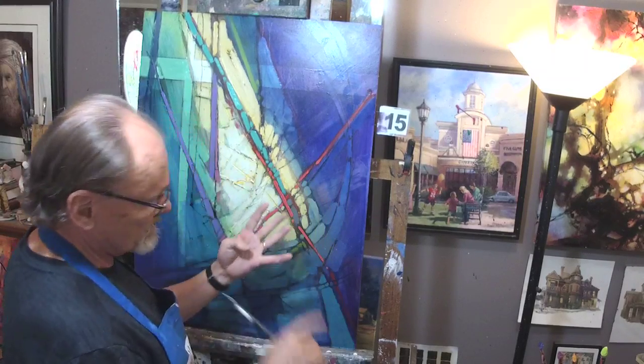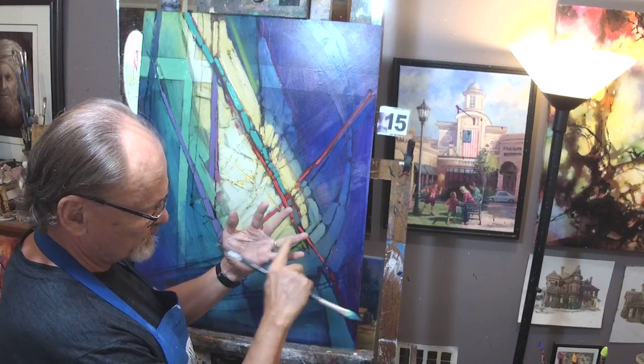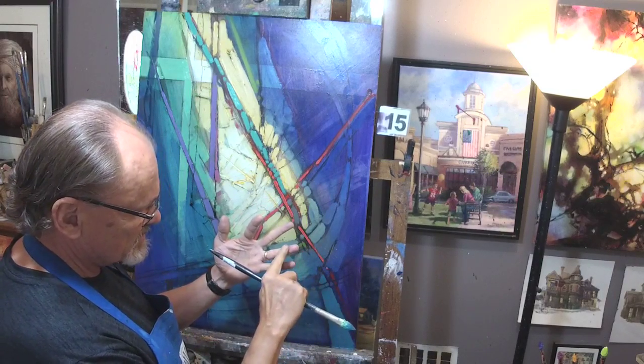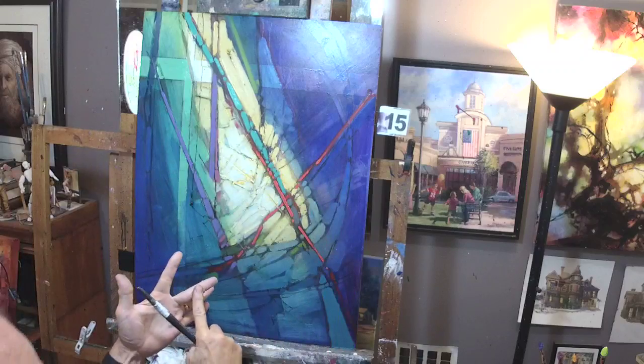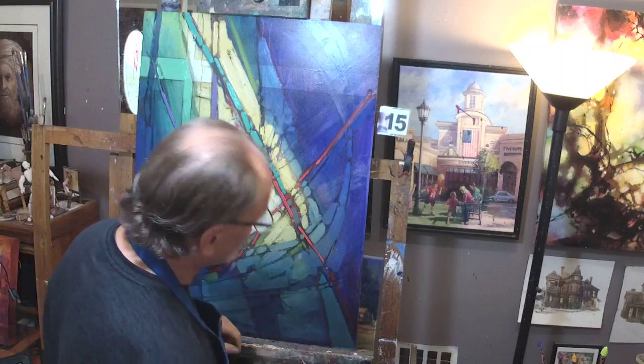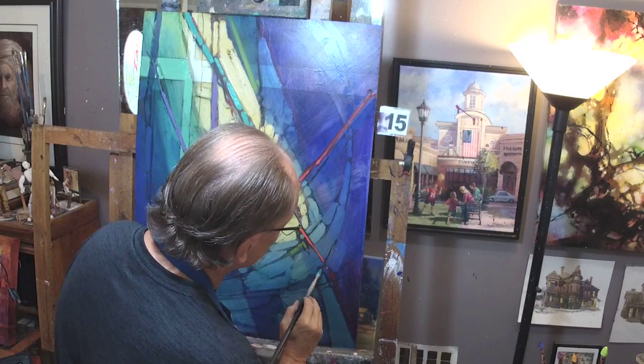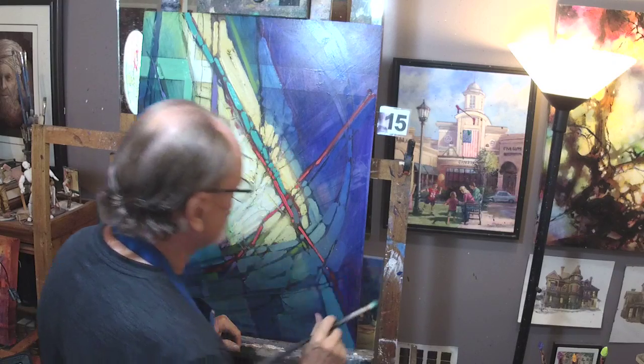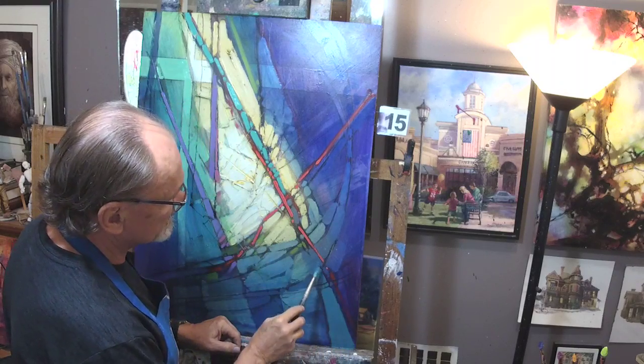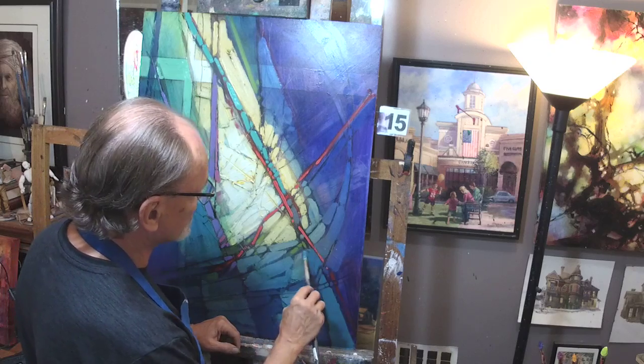Okay, so I had 4. Hyper-realistic, quite realistic impressionist, totally non-objective abstract, and then a drop cloth, an ugly drop cloth. That had been walked on and spattered on and dropped on, and all the normal stuff that happens to a drop cloth.